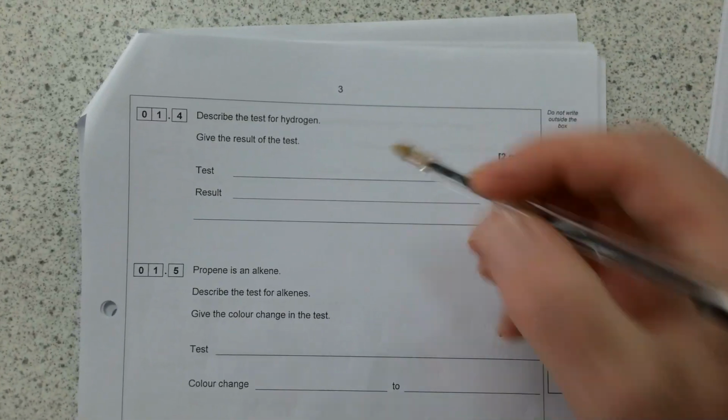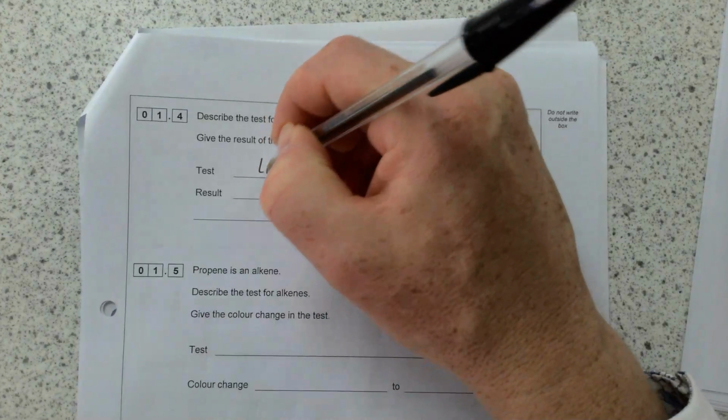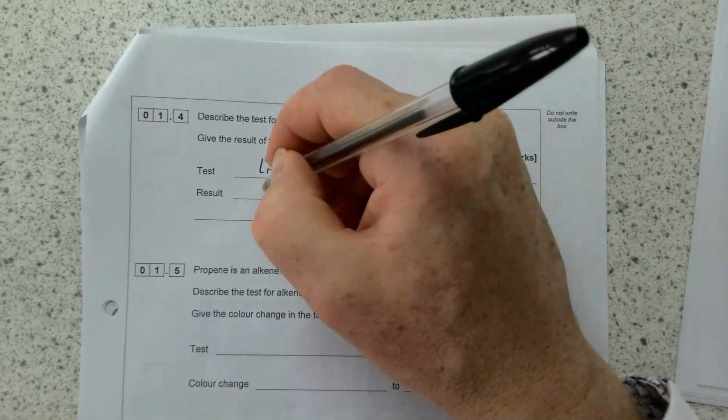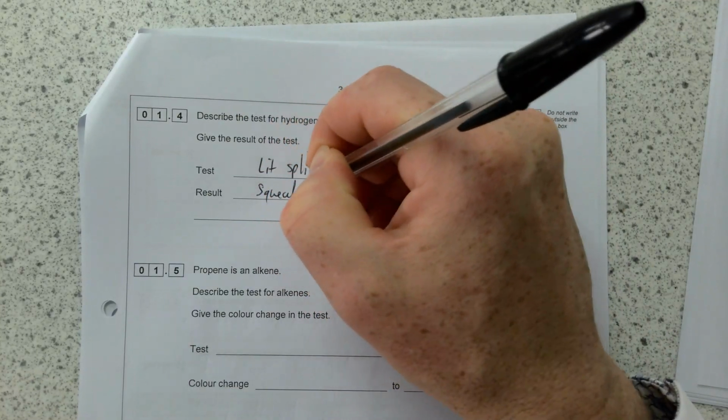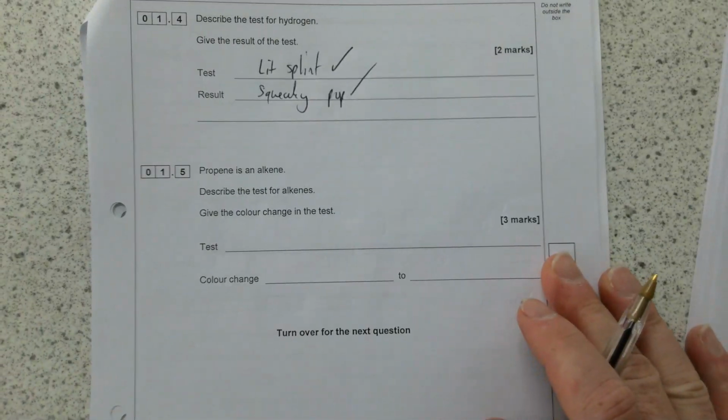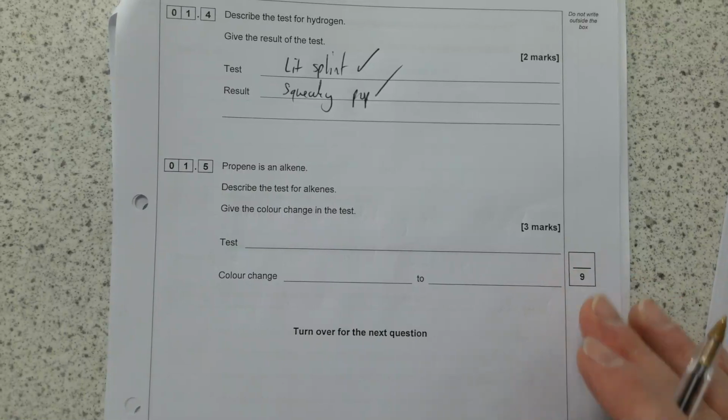The test for hydrogen, another knowledge one. So again, this was pretty good, but lit splint gets you the mark, and squeaky pop gets you the mark.